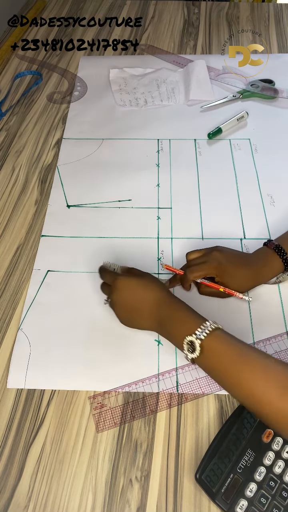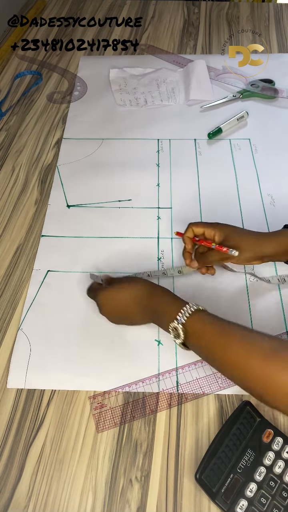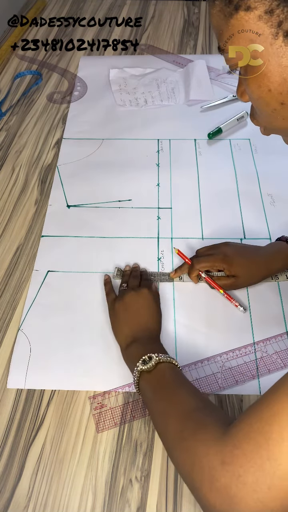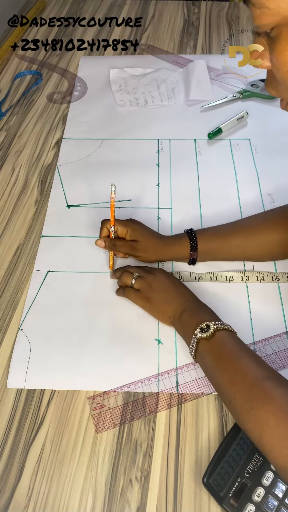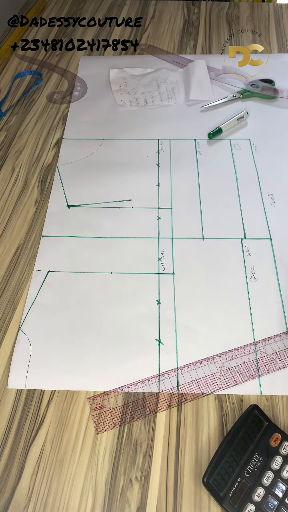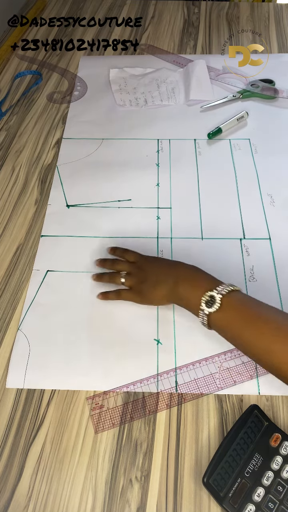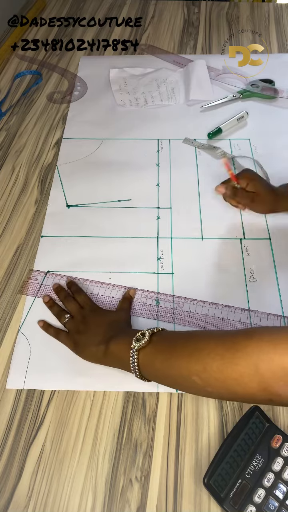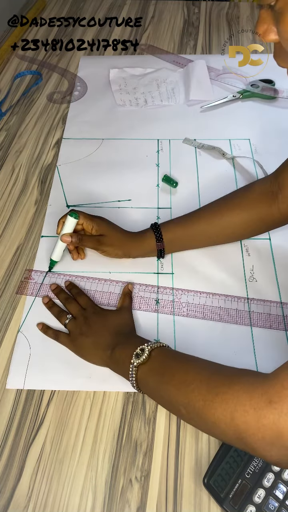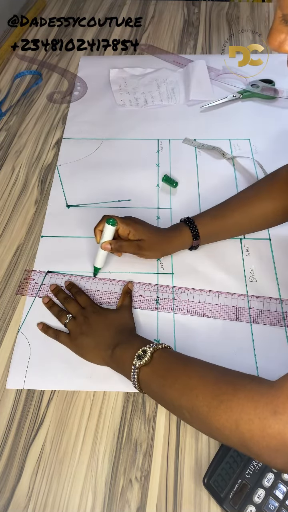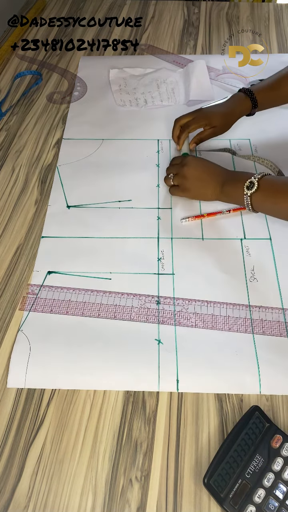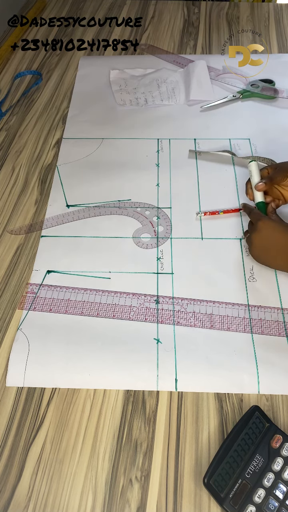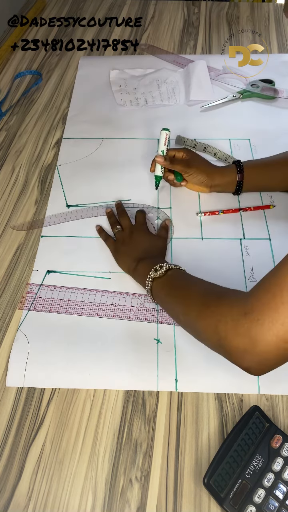So now for this, I'll divide into two. For the front, I went up by 3 inches, so you can do 2 to 3 inches. For the back, I divide into 2, and then I'll go in by half an inch. Like I told you, the back is bigger than the front. The back armhole is bigger than the front. So now the next thing is to use my armhole curve to connect.